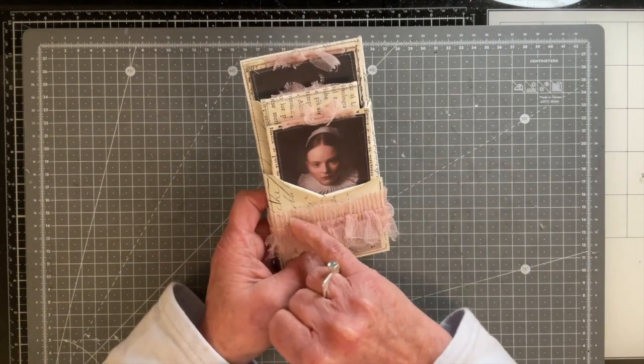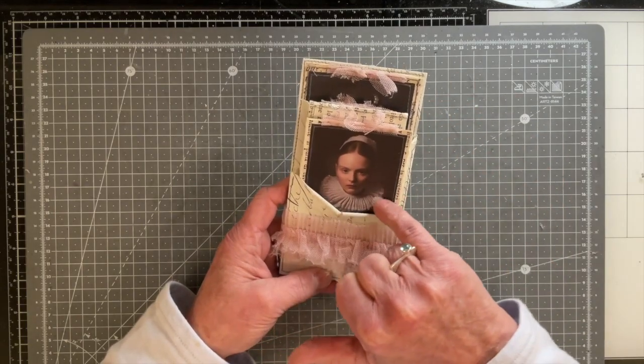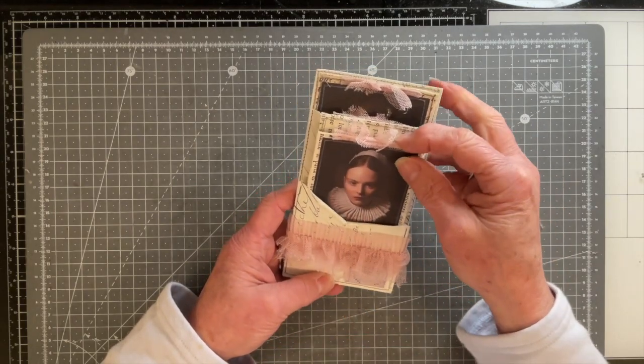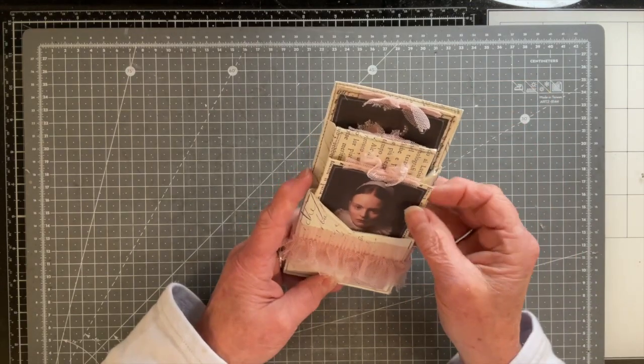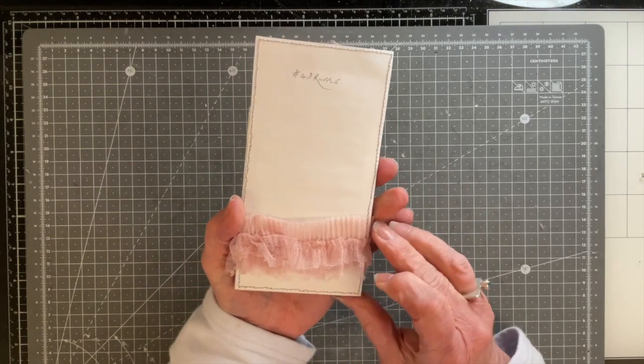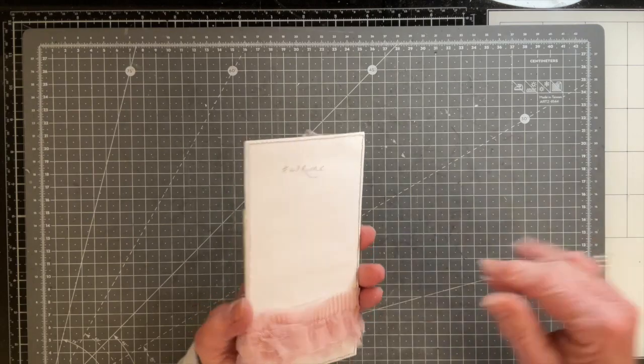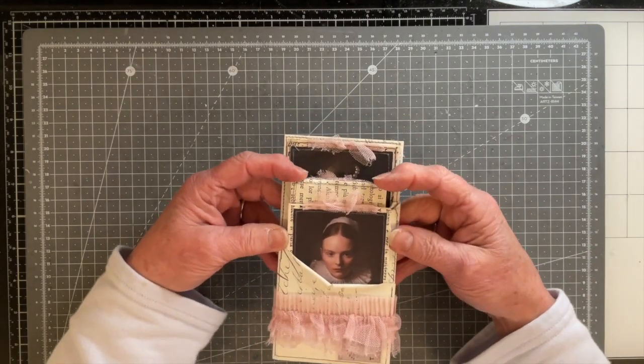I wanted to show off this pleated layer because it reminds me of the ruffles that all 3 of these girls are wearing in the tags that I've made, and that's what it looks like on the back. And I've already written 49 ruffle, which is our prompt for this one.